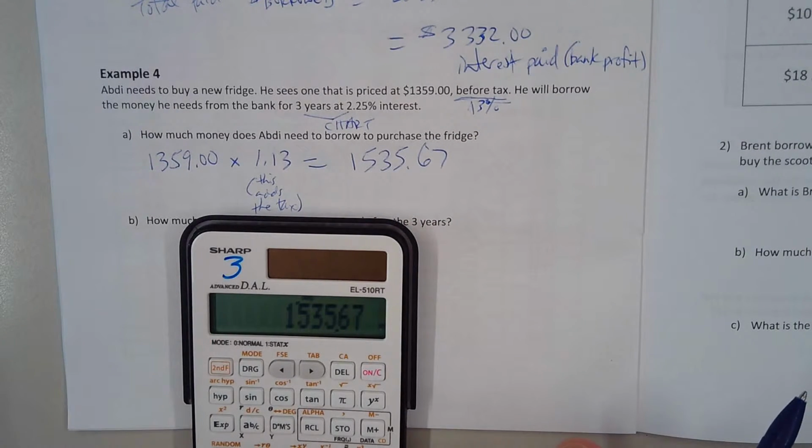$1,535.67. That's got to be a nice fridge, a $1,500 fridge, stainless steel. I don't know, maybe it's one of those fridges that will order food for you. Have you seen those? No? They actually have computer electronics in them, and you put your milk in a certain spot, and when the milk is gone or gets below a certain amount, it's got weight sensors and stuff. It'll order milk for you from a store and deliver it for you.